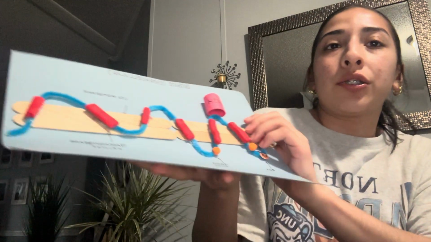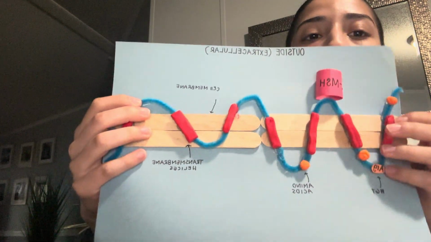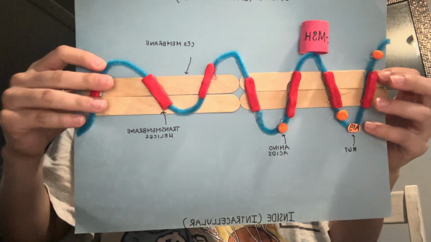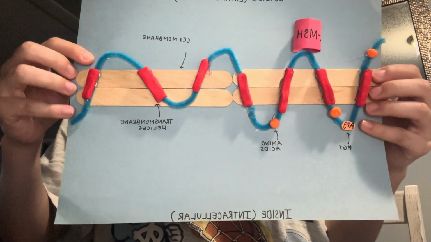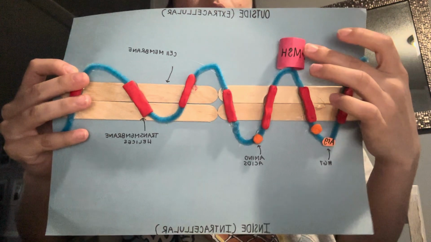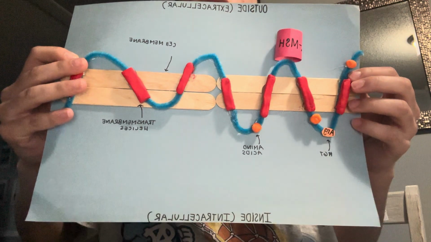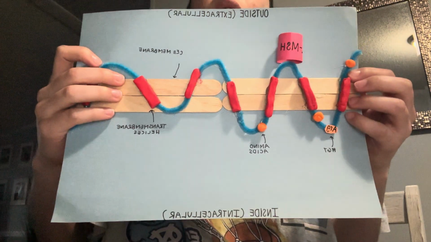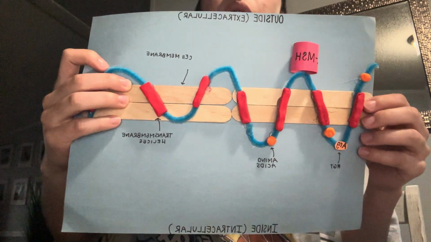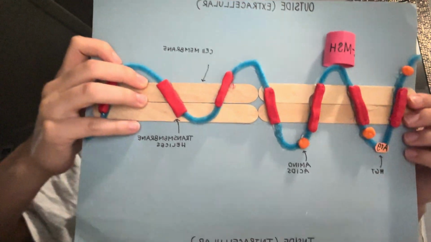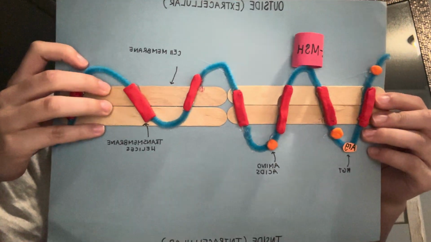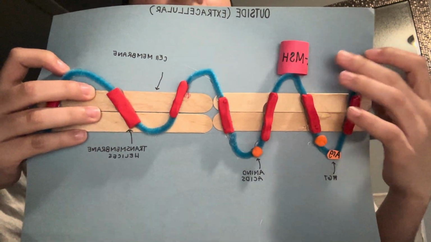Three limitations that my project includes are, first off, it shows static structures. It cannot fully replicate the dynamic interactions of the MC1R receptor with ligands like AMSH or the downstream signaling pathway like cAMP, which I wasn't able to show. And it doesn't show how MC1R changes shape upon binding to AMSH.